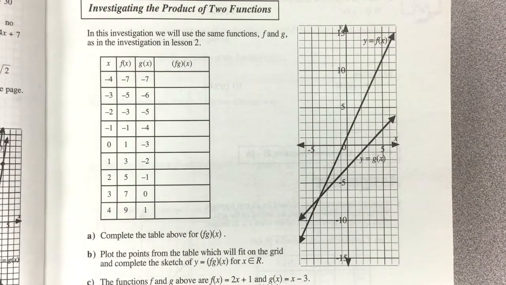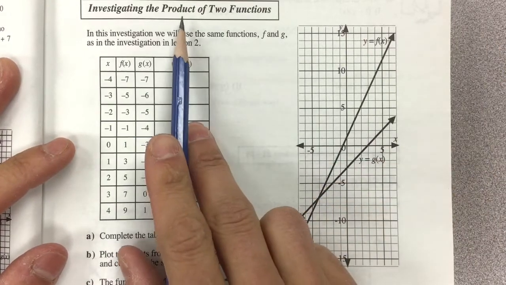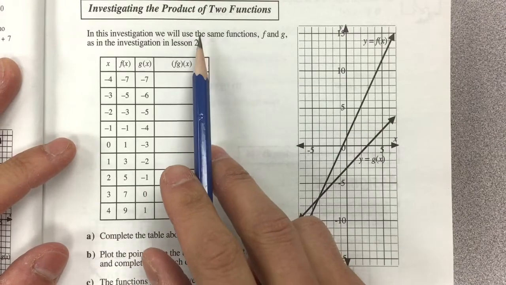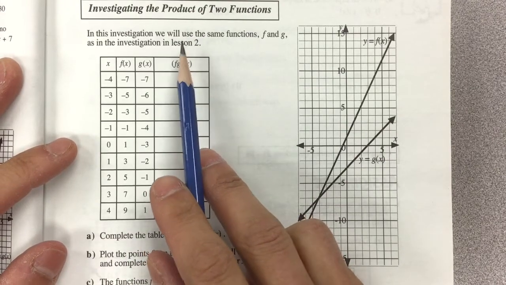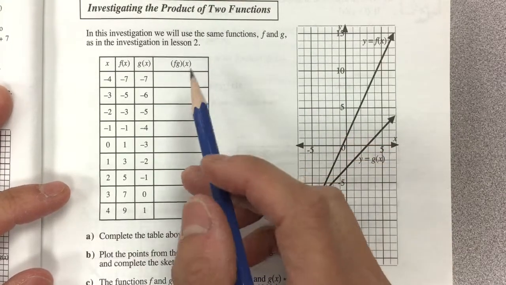Welcome to lesson number 3. We're going to be looking at operations with functions part 2. And in part 2, we're actually looking at the product of two functions. In lesson 2, we were looking at the sum and the difference of two functions, so this is very similar.